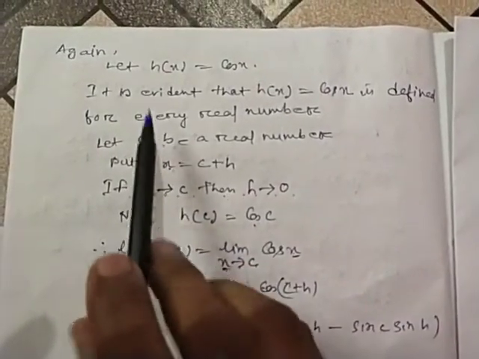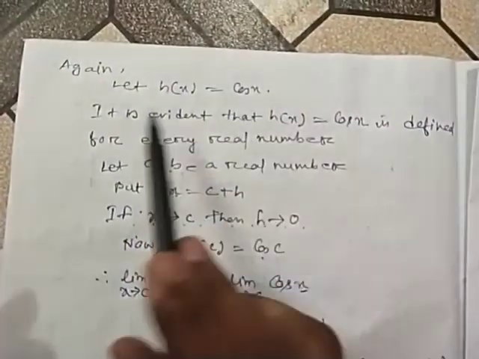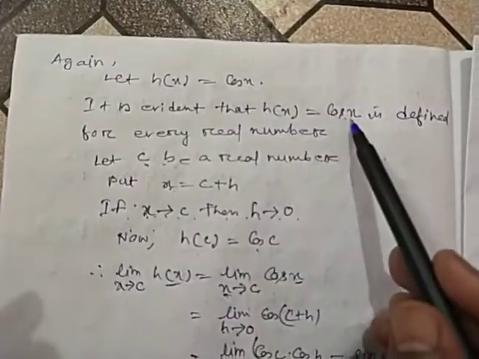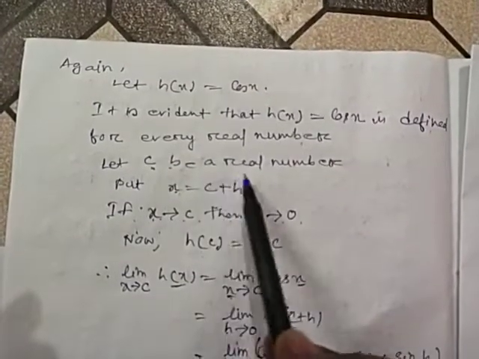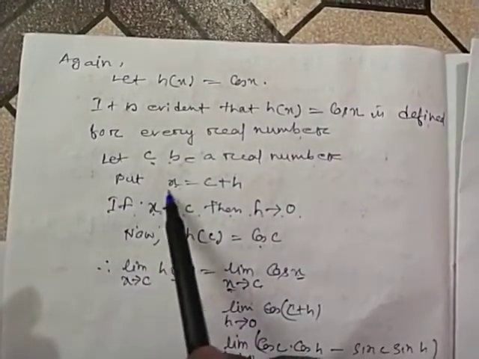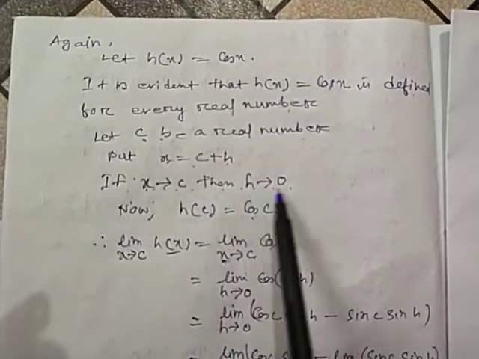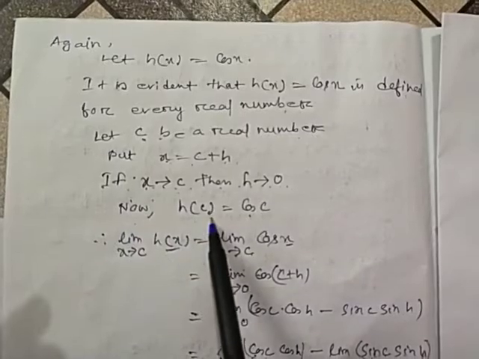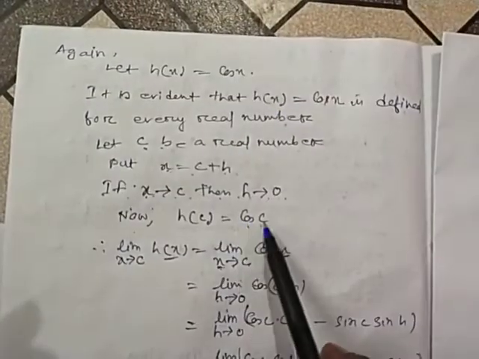Similarly, like sin x, let h(x) = cos x. It is evident that h(x) = cos x is defined for every real number. Let c be a real number. Put x = c + h. If x tends to c, then h tends to 0. Now h(c) equals cos of c, replacing x by c.